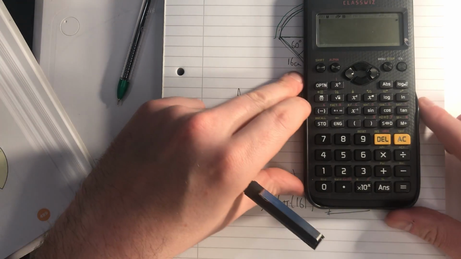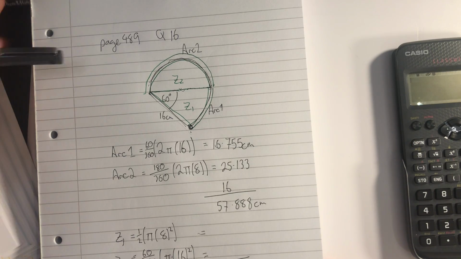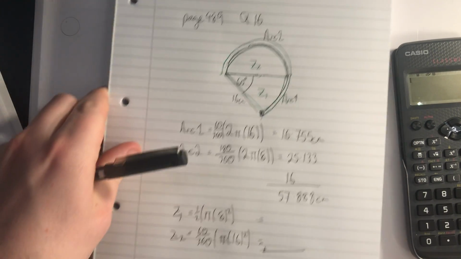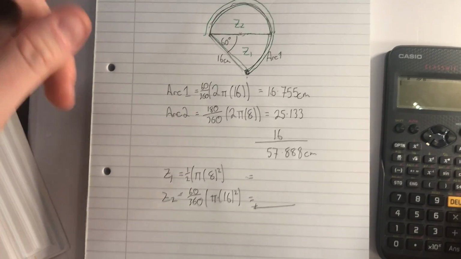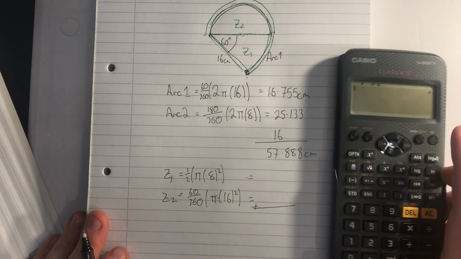So how do we do this? There's loads of things in my way here. There's a big post here that you probably can't see. It's keeping the camera up in the air.